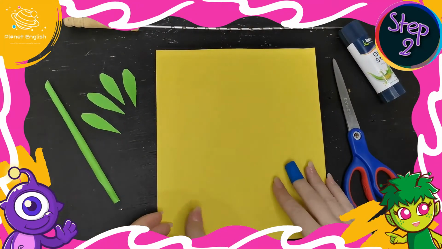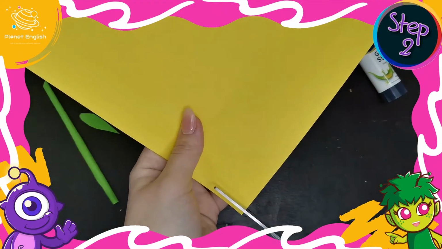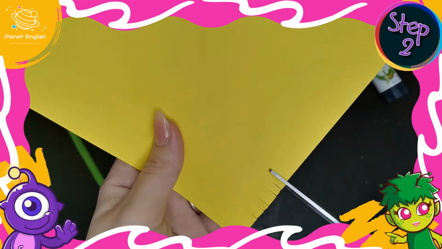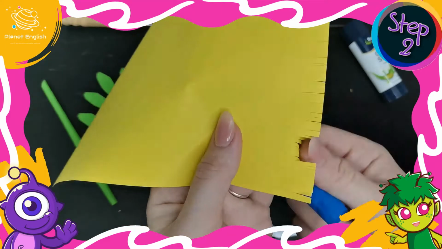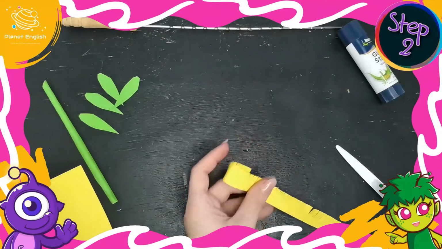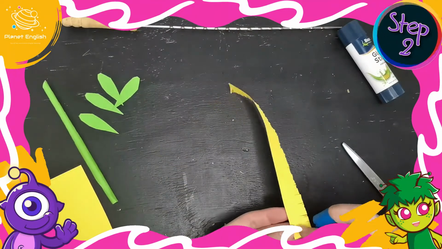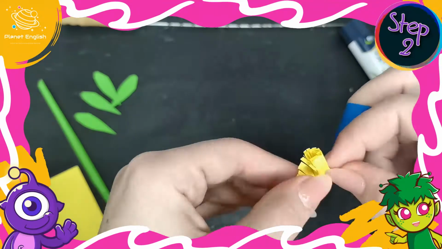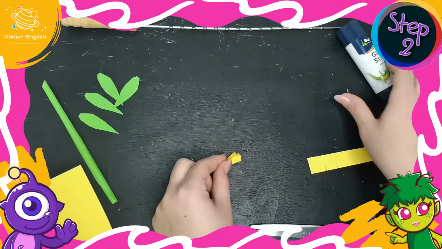Step number 2. Cut many slits on your yellow piece of paper. And roll it up to form a flower shape. Attach the ends with glue.